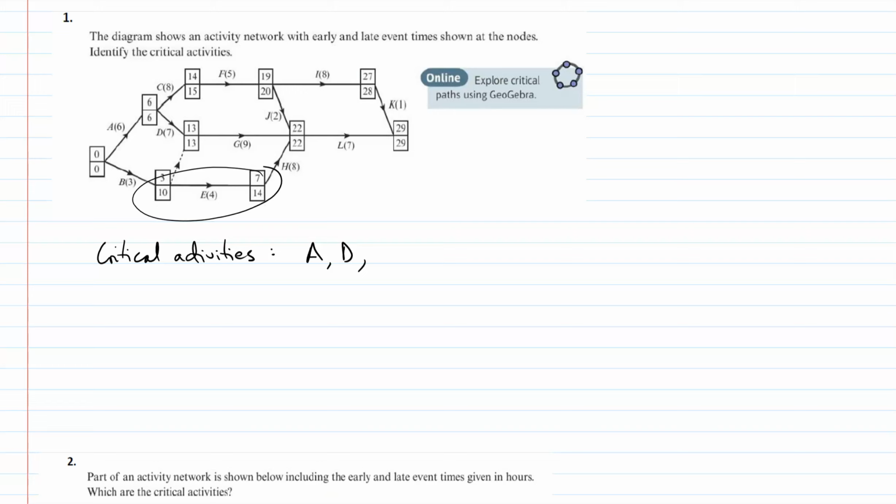E is the same, there's nothing fancy going on there, no match up here or here, so E won't be critical. F is not critical either, these numbers don't match up. G will be critical because it's 9. These numbers are the same, these numbers are the same, and the 9 is the difference between here. So G will be critical. H will not be critical. As soon as you see this, 7 and 14, even though 22 and 22 are the same, this means H is not critical.